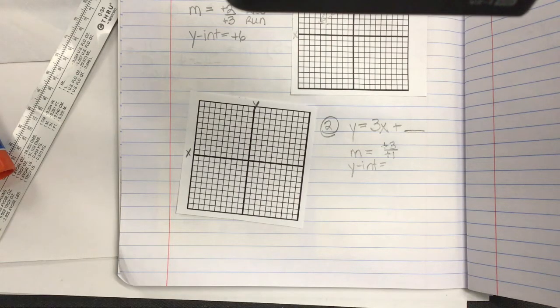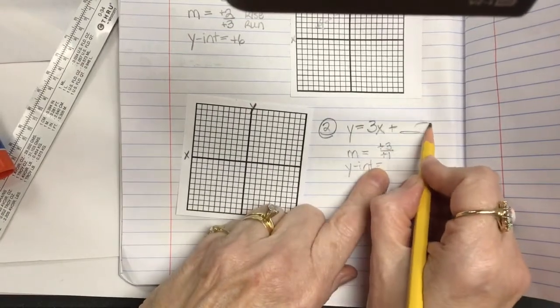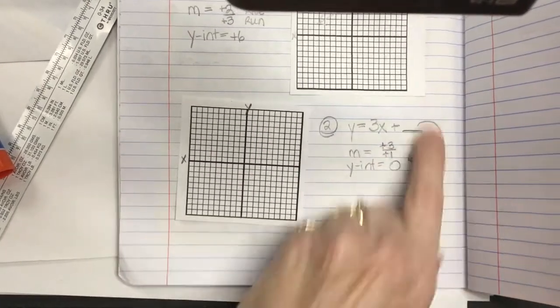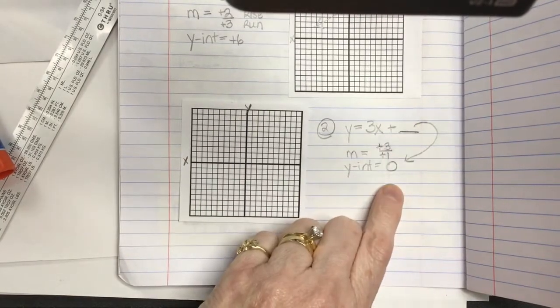Yeah, so when it's multiplication, it's a 1, right? But this is addition. So if it's 8 plus blank equals 8, what is that blank? 0. It's a 0. So I put a blank there, or I'm not even going to write it there. I'm going to do it like this. The y-intercept is 0. I'm going to do it like that to show that when there's nothing there, it is 0.